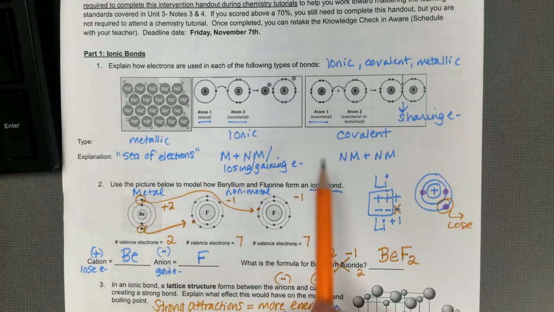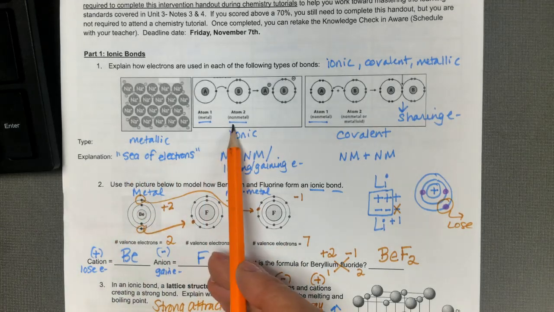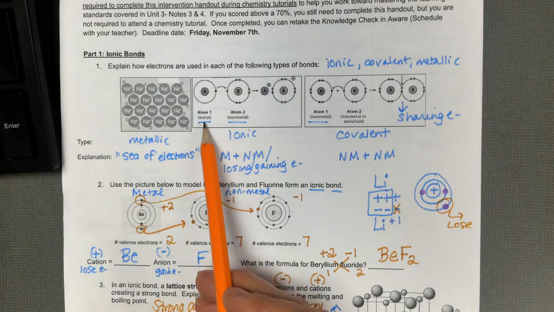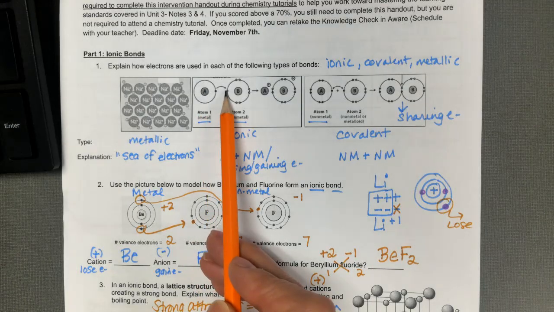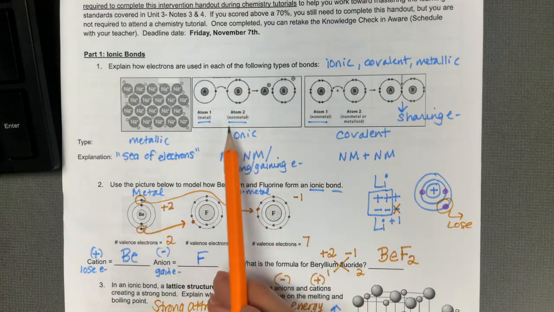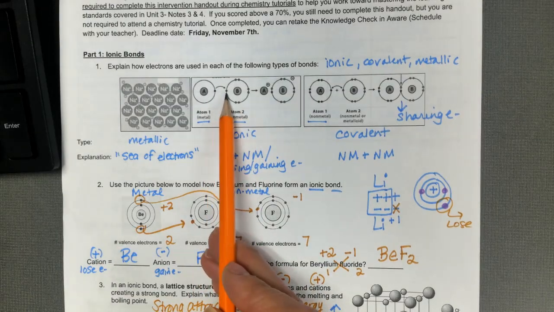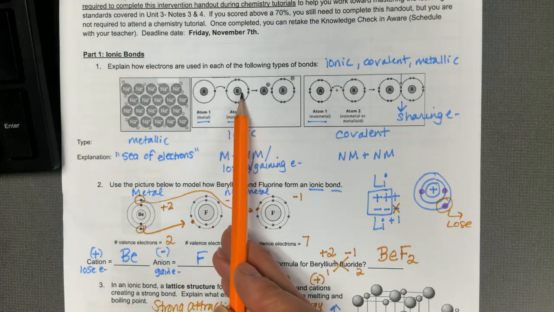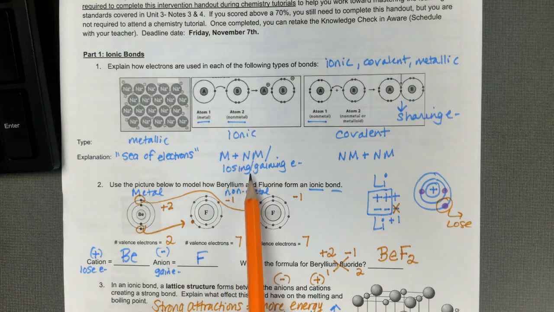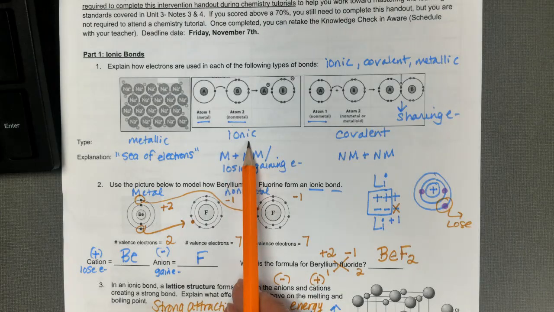In the second example, we have a metal and a nonmetal, and I'm showing you the atom A, the metal, is giving its electron away to atom 2. So the metal is losing its electron, and the nonmetal is gaining its electron. So that would represent a metal plus a nonmetal, which is an ionic bond.